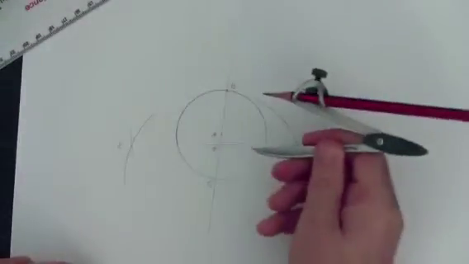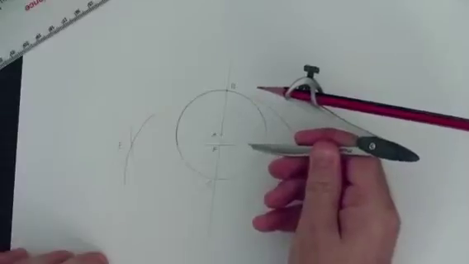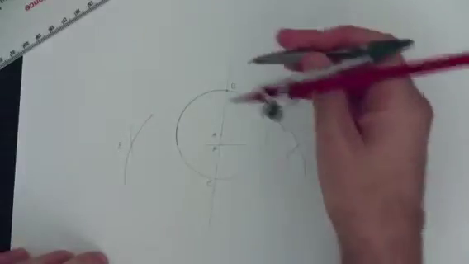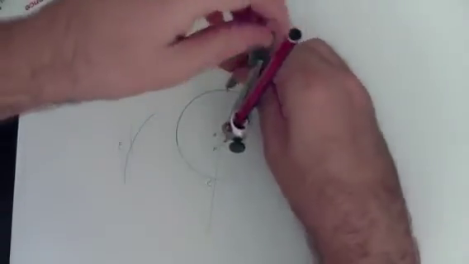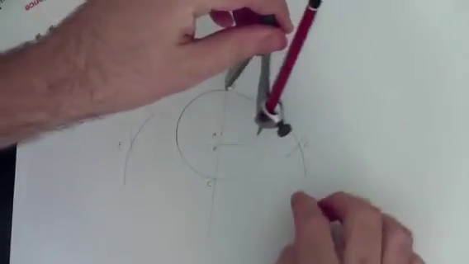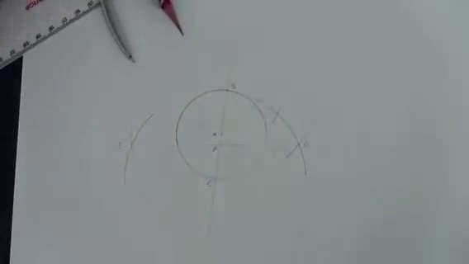Alright, now the radius of the compass is the distance from B to F. So I put the point on B and I'll see where it meets this big circle whose centre is C. Just there.